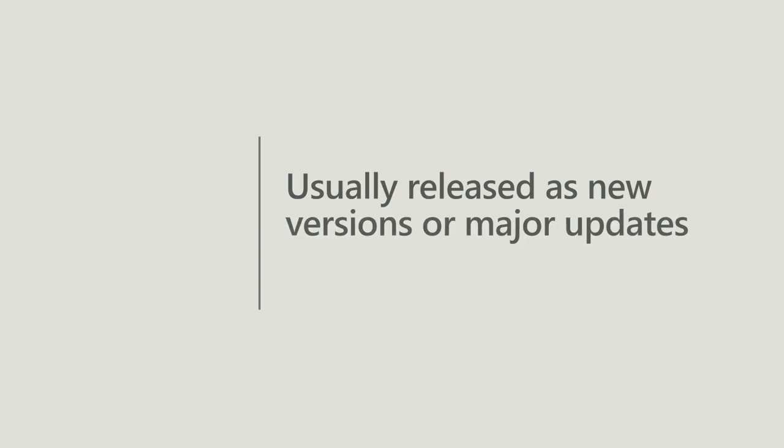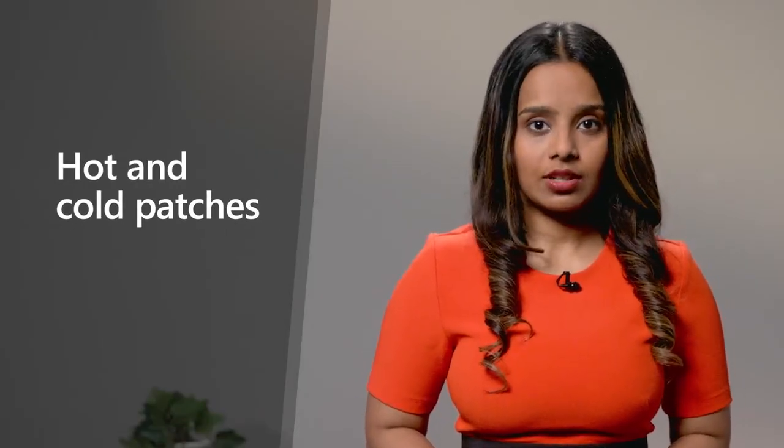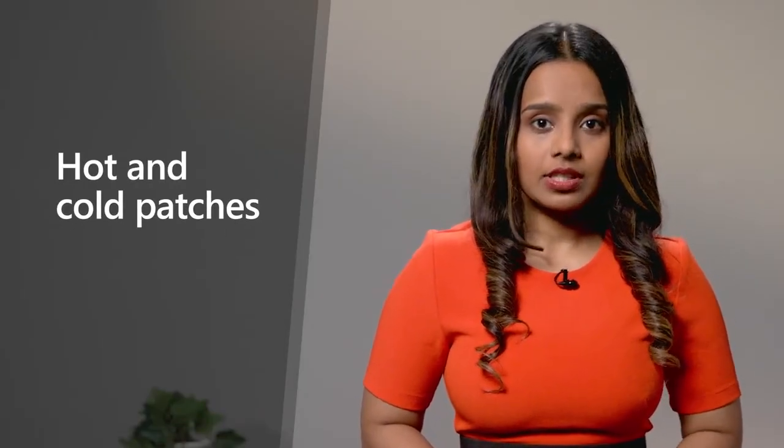In contrast, more extensive updates often introduce major new features, significant performance enhancements, or even wholesale overhauls and redesigns of the software. These are typically released as new versions or major updates, clearly distinguished from smaller patches. Patches can further be distinguished by whether they are a hot or cold patch. Let's examine the differences between them.